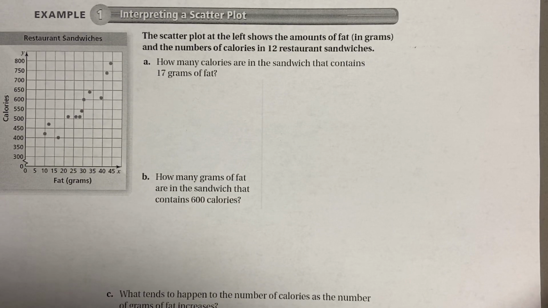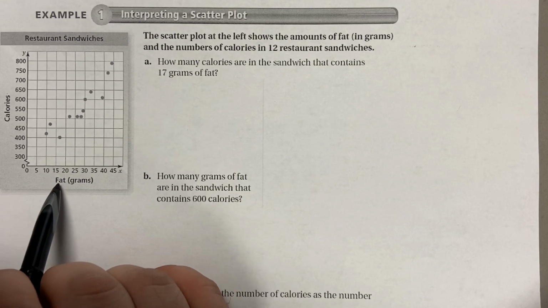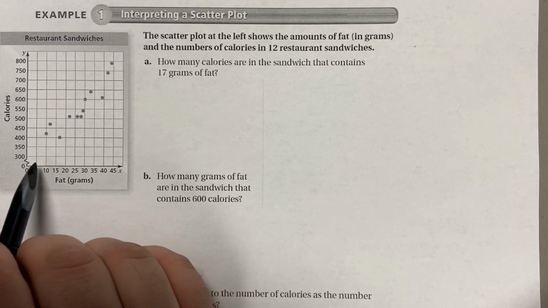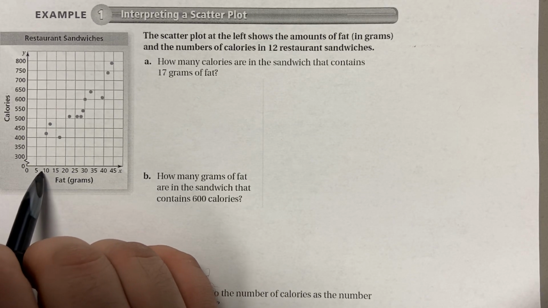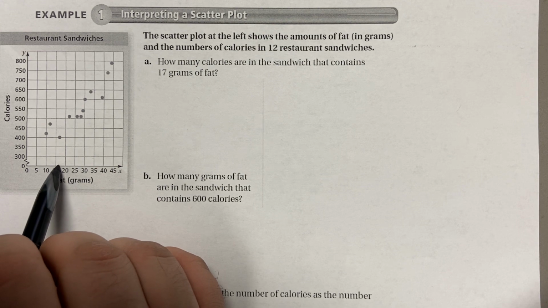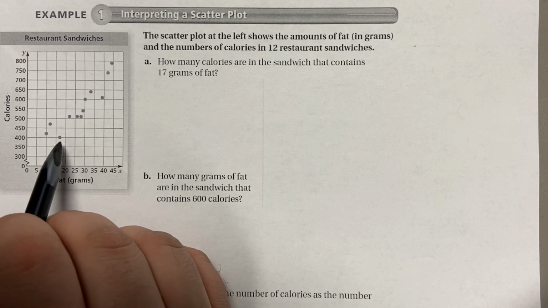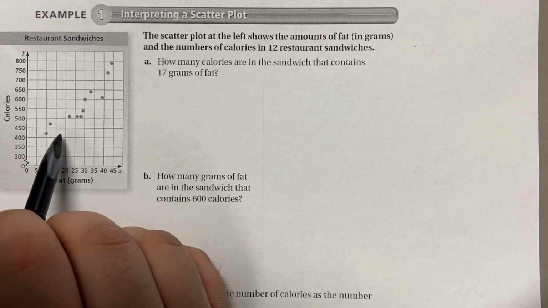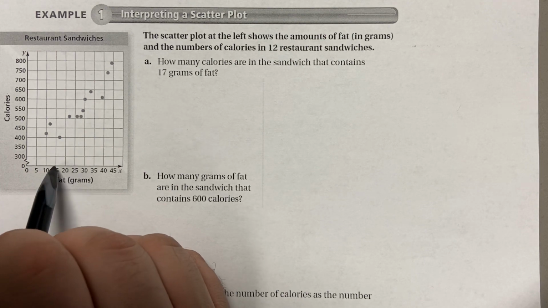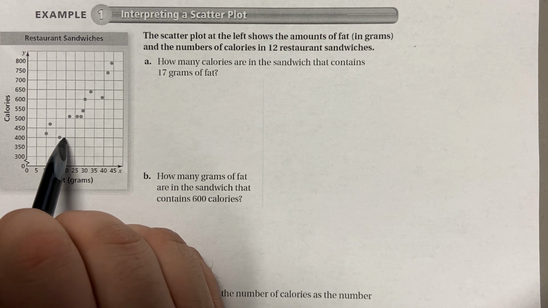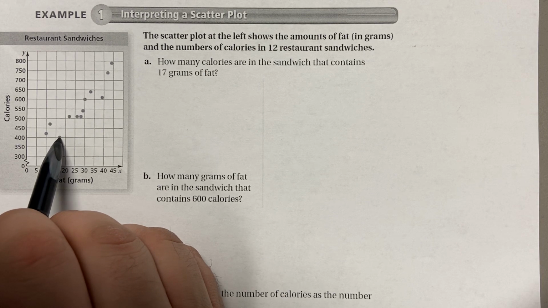How many calories are in the sandwich that contains 17 grams of fat? So we're going to come down here, we're going to find fat, and that's our x-axis. So we're going to look for 17. These are going by 5, so 17 would be right around in here. So I'm going to kind of look up. If there's more than one dot, you're going to have to try and figure out which one it is. So reasonably, 15 would be here, 20 would be here. That means halfway is here. 17 is just under halfway, so this should be it.